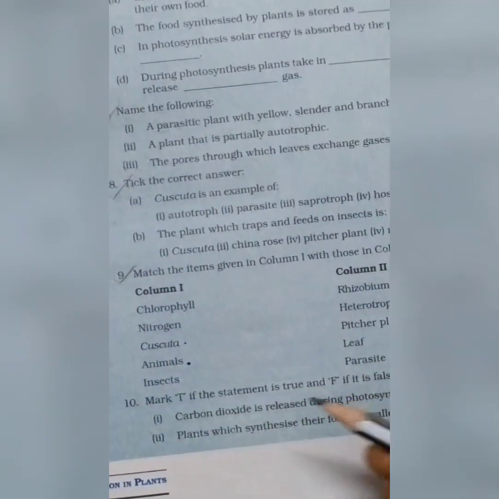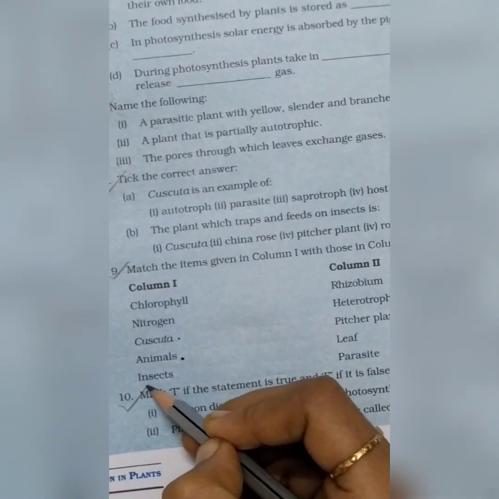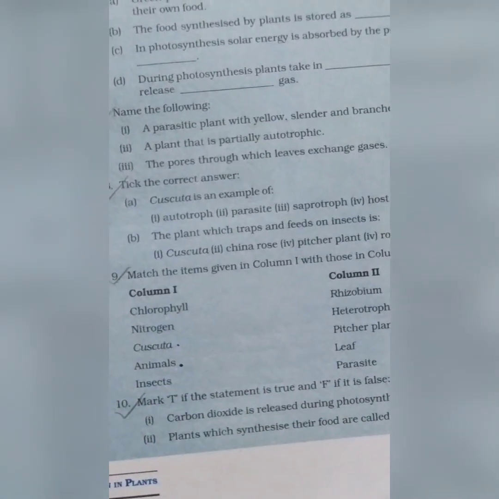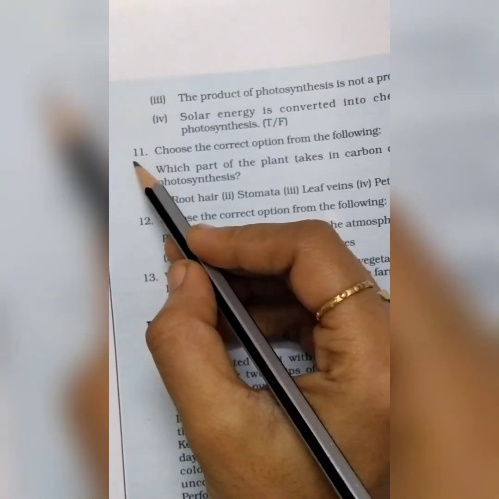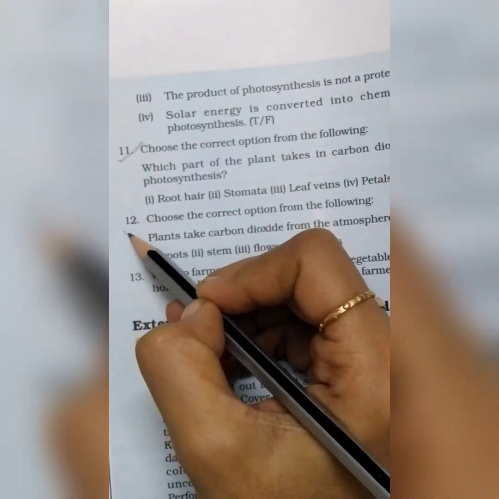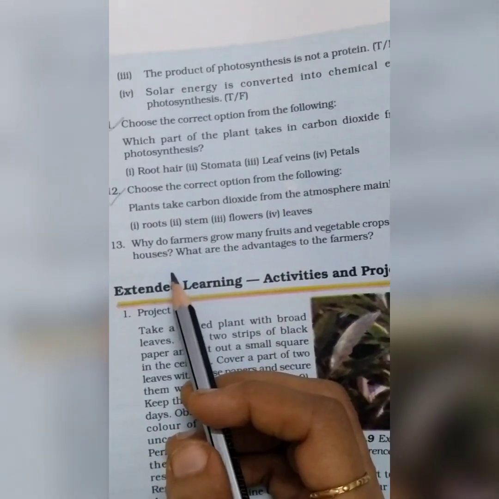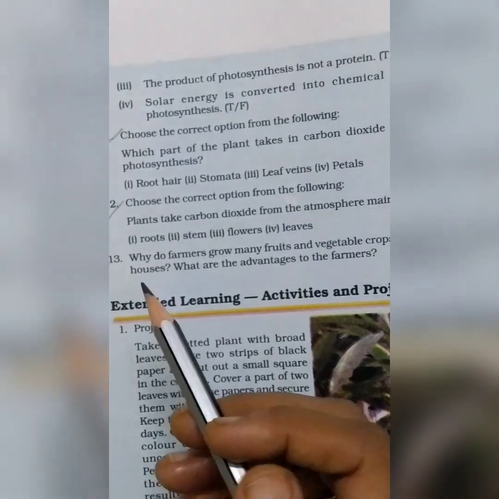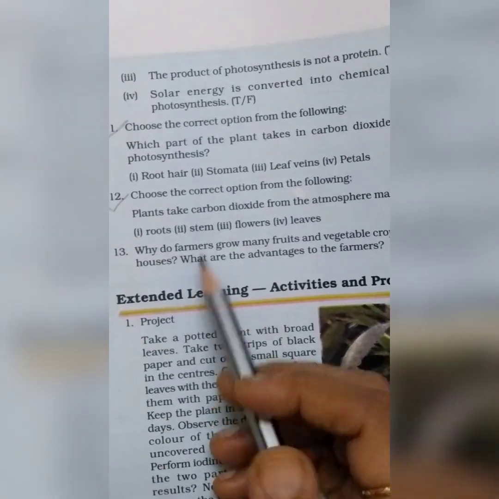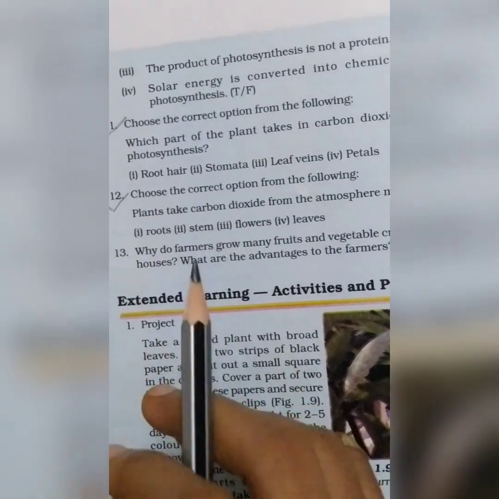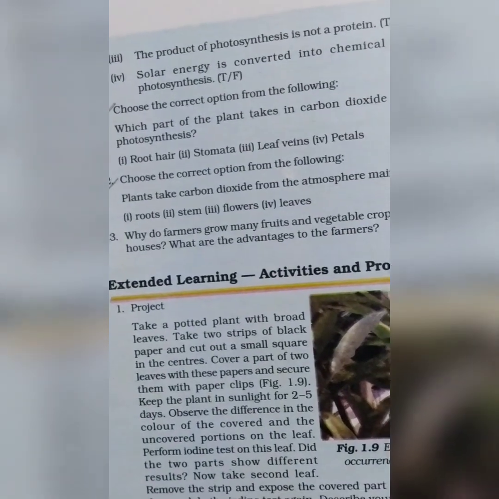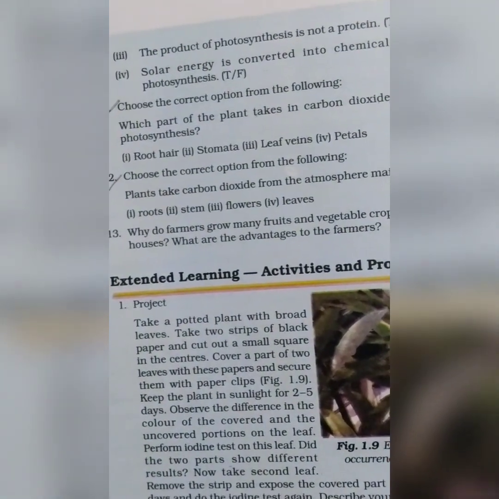Question number 9, 10 and then the 11th and 12th questions. You can write the answers in your notebook and send a clear image to my personal number. Tomorrow you will have a Google Meet, so all of you study well. I will ask questions. Okay, children. See you next class. Thank you.